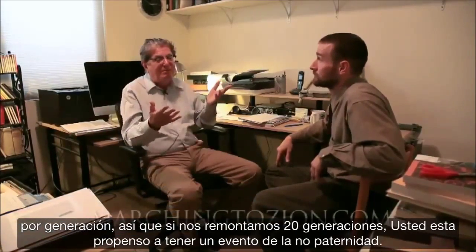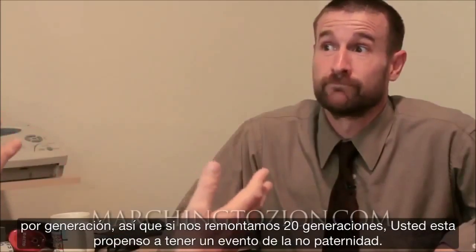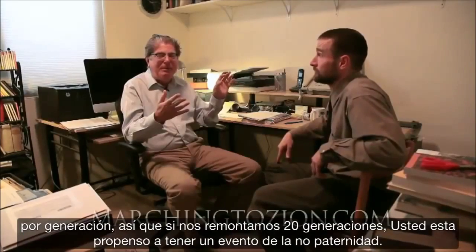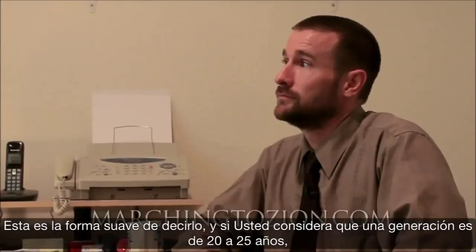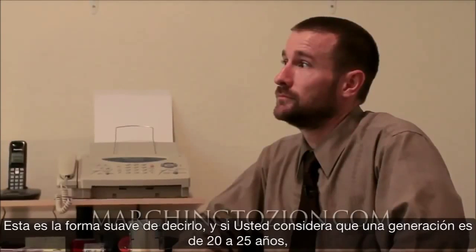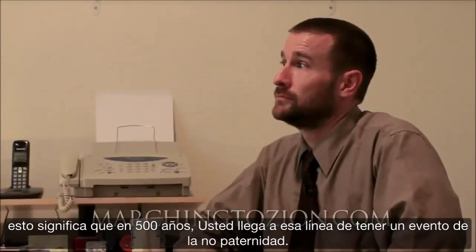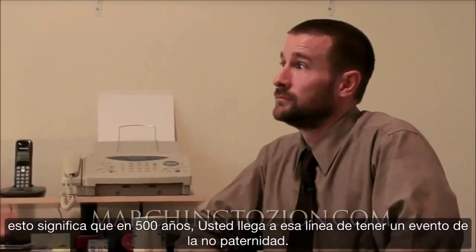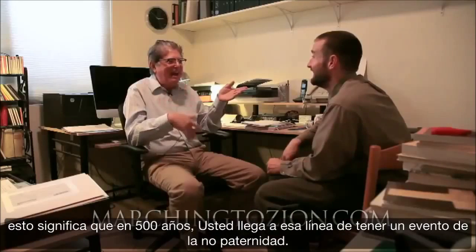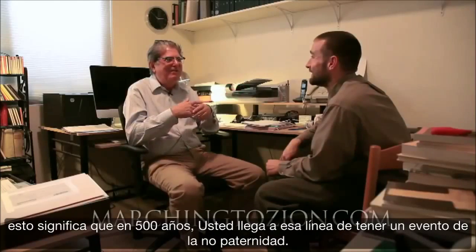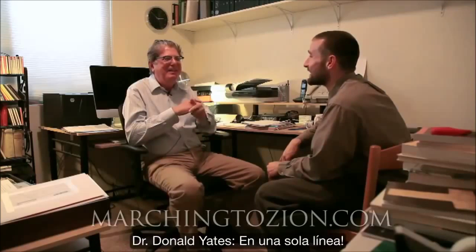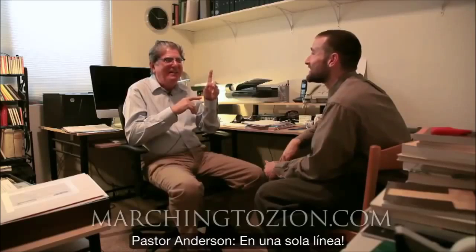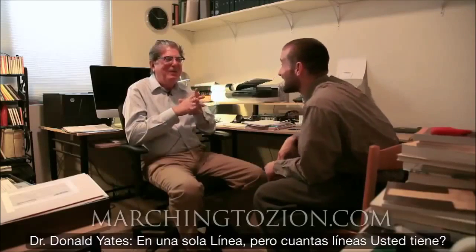So if you go back 20 generations, you're likely to have a non-paternity event. That's the soft way of saying it. And if you consider that a generation is 20 to 25 years, that means in 500 years, you're due in that line to have a non-paternity event. Every 500 years, in one line.